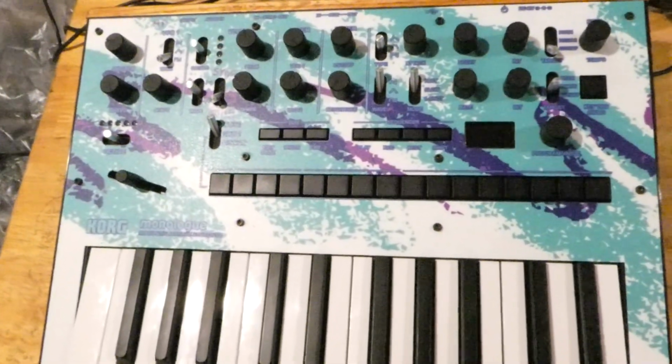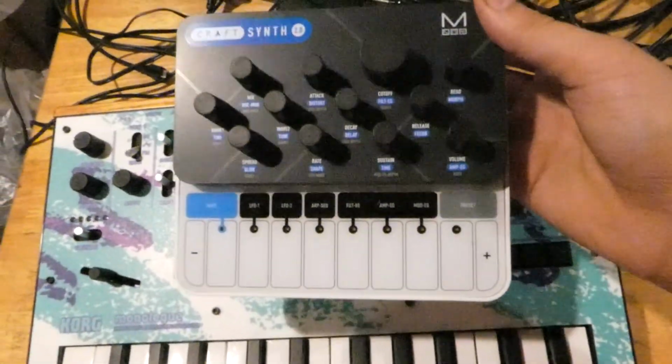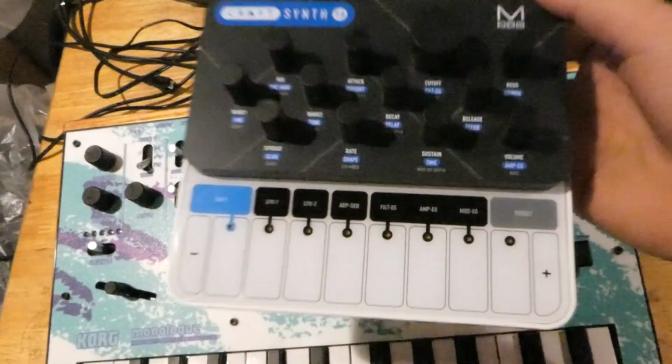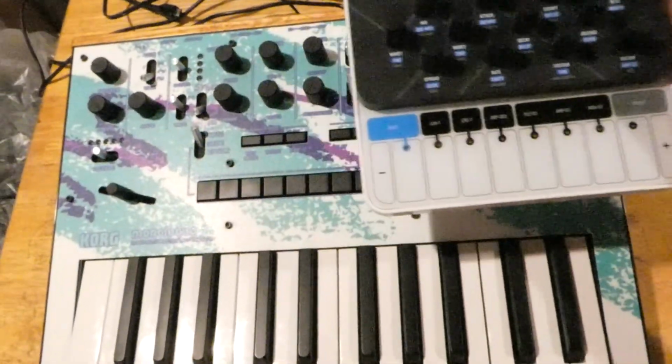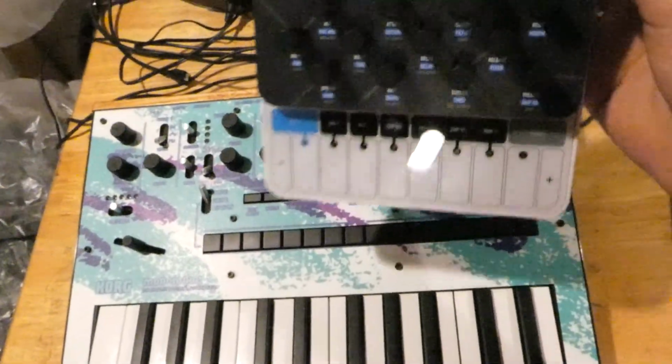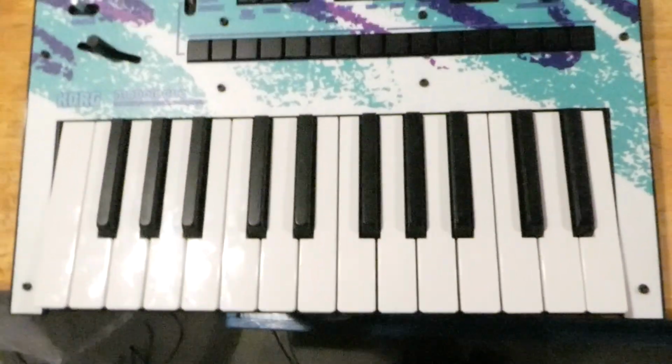Well, that's all for this. Oh, I do have this. Here's another little mono synth. This is another one that definitely does not scream mono synth. And although this looks so much simpler than this, I think there really is a lot more you can do with this guy. You just gotta figure him out. I haven't had time yet.